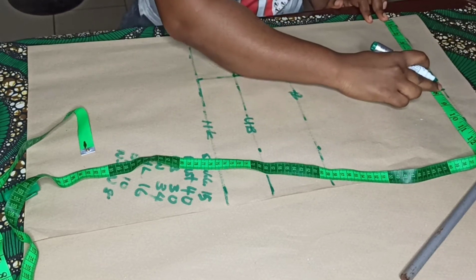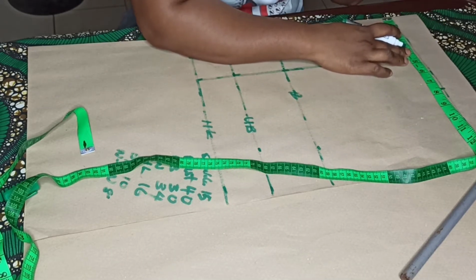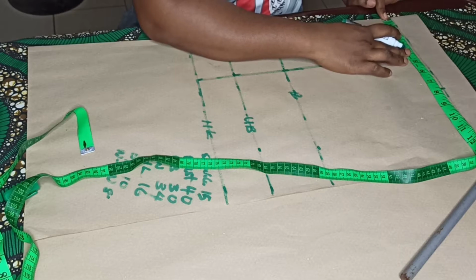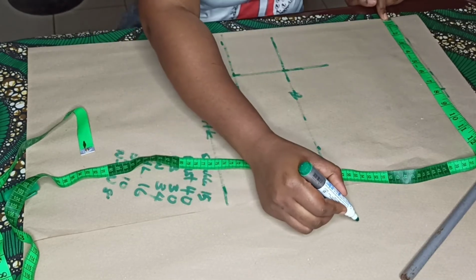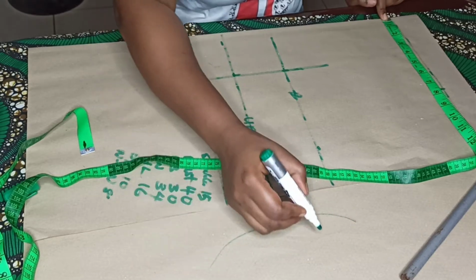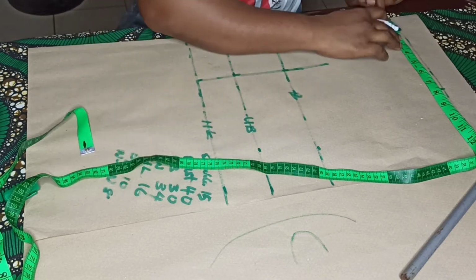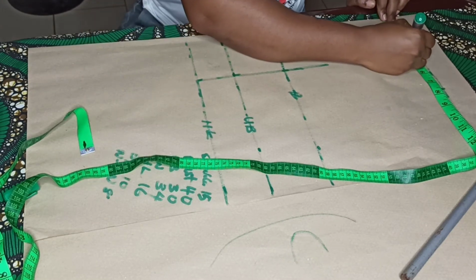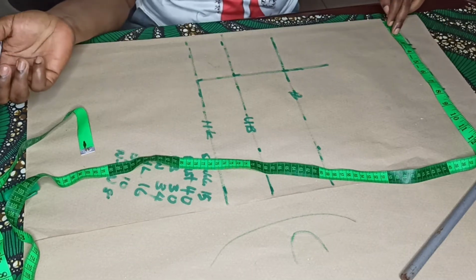For your neckline, if you want it to be a bit tight on you, not like a canoe, you can go 3 or 3.5 inches in, depending on what you want.